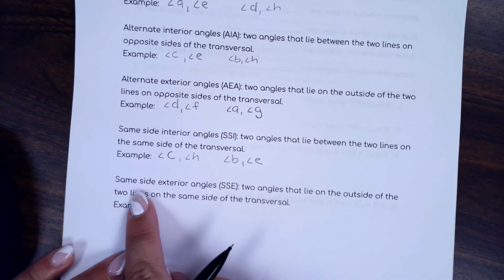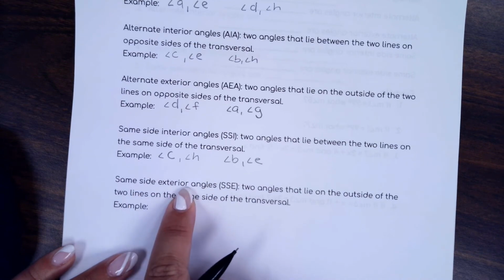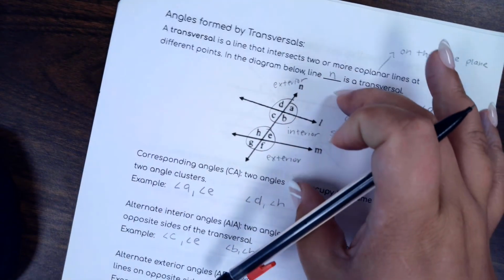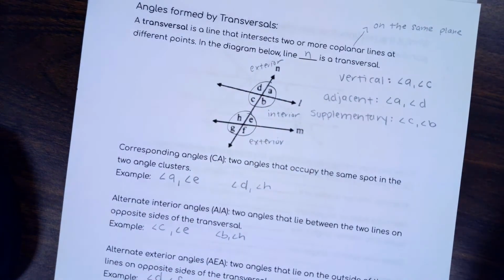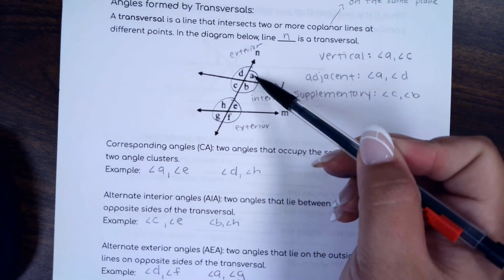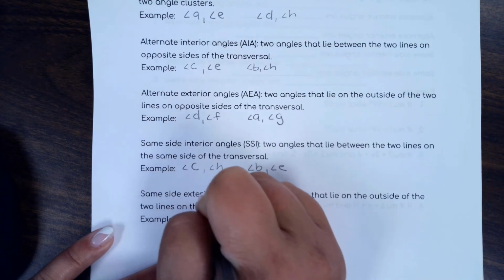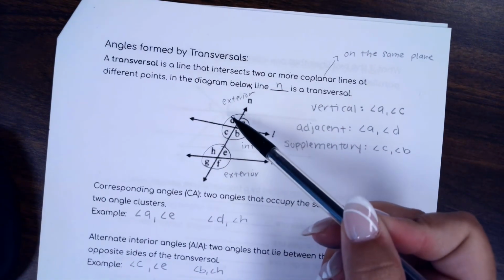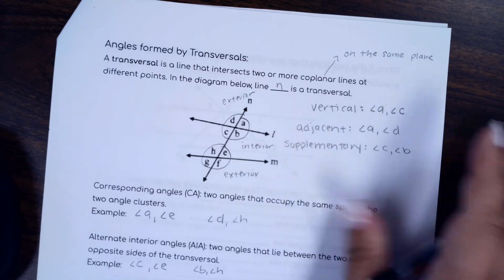And the last one, you guessed it, same side exterior angles. So now we're looking on the exterior on the same side of our transversal, so we could say A and F or D and G.